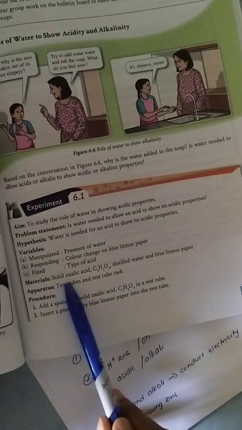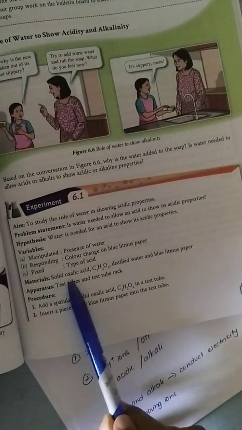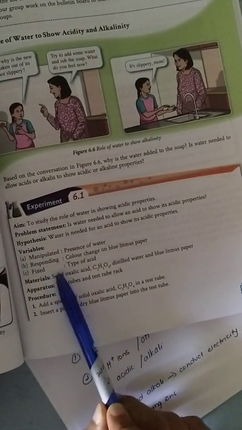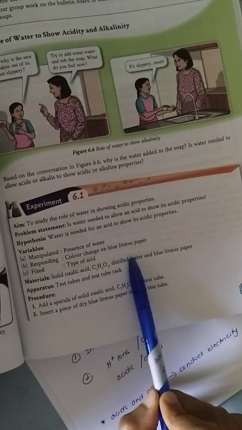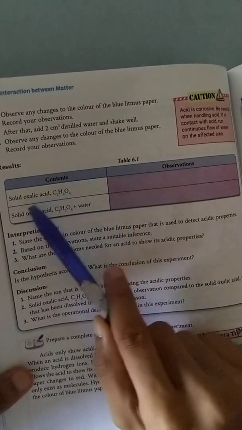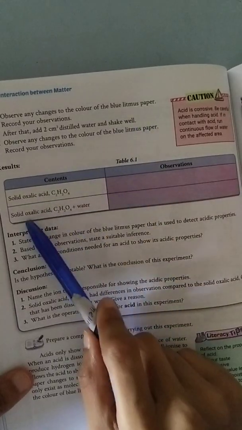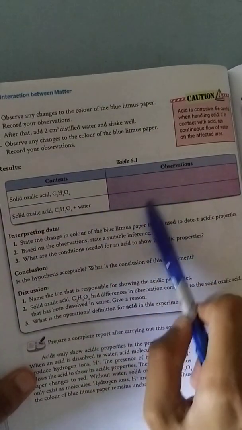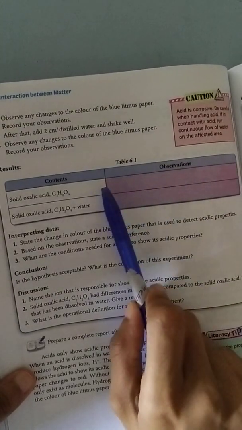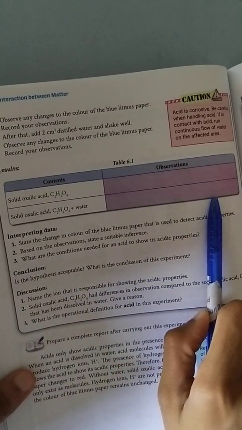Okay, look at the materials. Oxalic acid, you don't need to know what oxalic is, you're going to learn in Form 5. But all you need to know is, what is the term used at the front? Solid. I know solid means dry. Then I have distilled water. So what are they going to do? Can you see here? They are going to prepare a test tube filled with solid oxalic acid, and then put the litmus paper and see if there's any change. And then another beaker, this plus water. So which one do you think will have an observation? For the first one, no change in litmus paper, but for this one there is a change in litmus paper, right? Why? Later I will explain to you why.